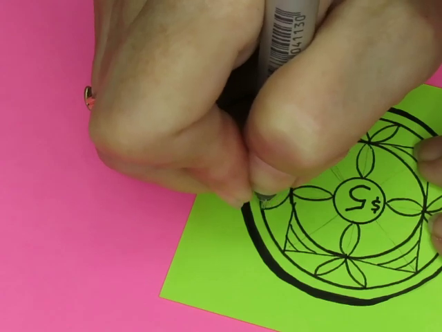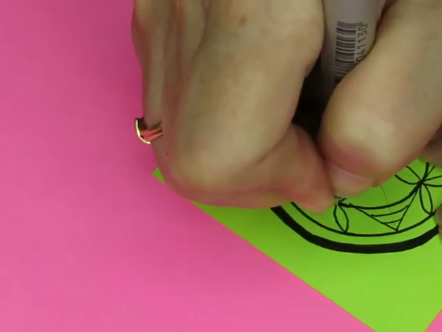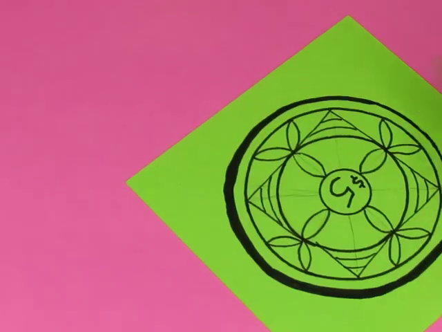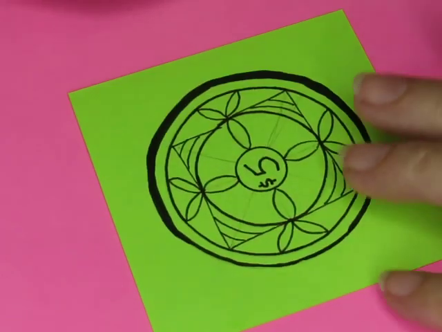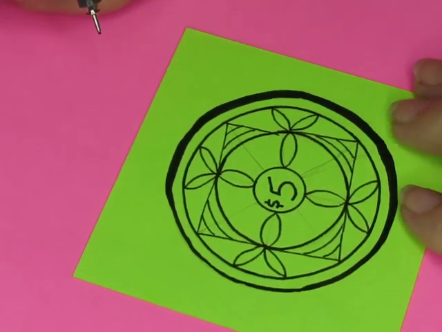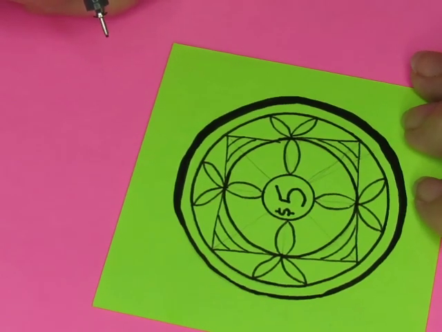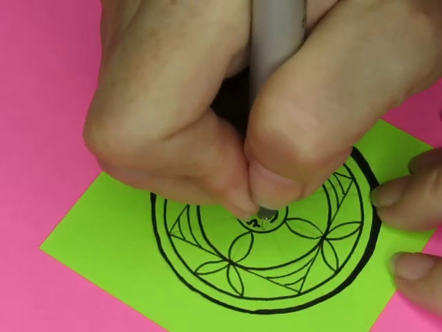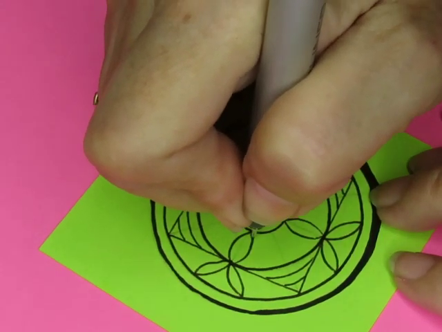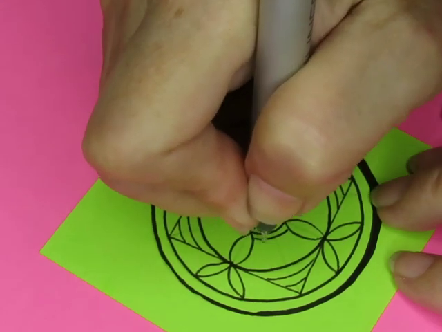Absolutely we do. Symbols on our dollar bills that mean stuff. Could this mean stuff? Absolutely it could. Does it mean anything? Nope. It doesn't.